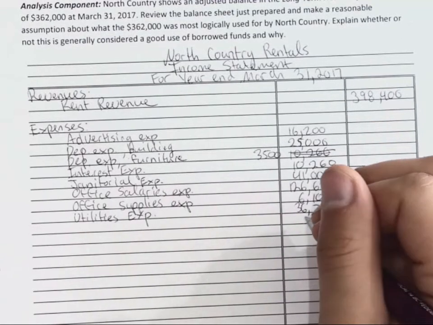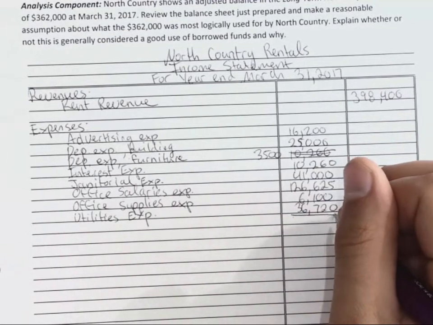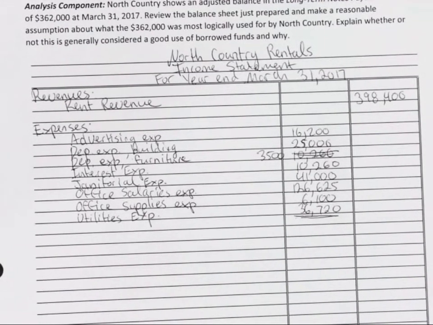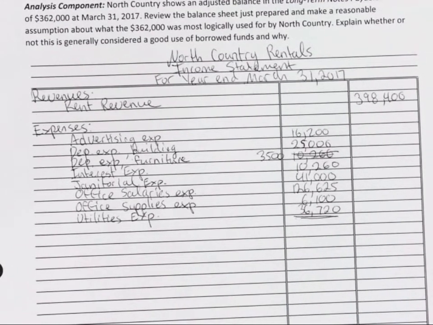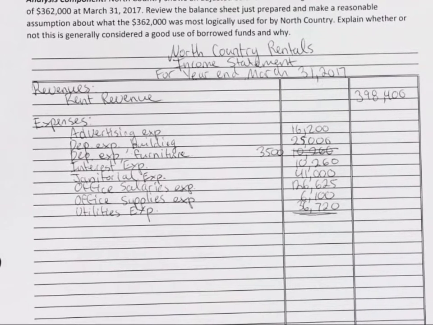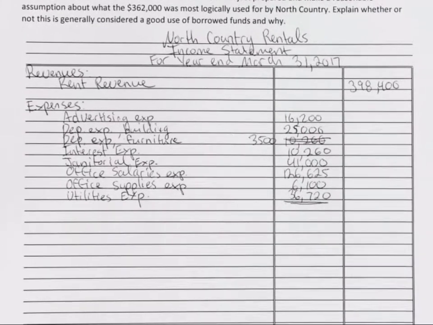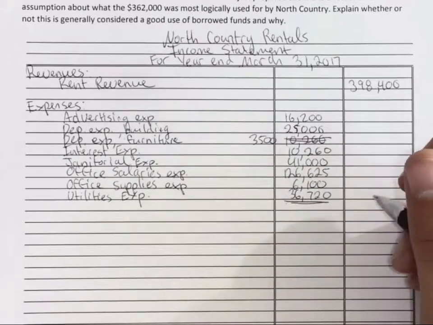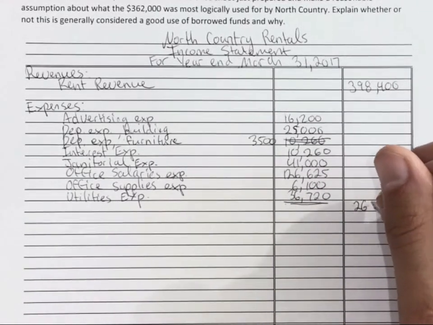That's all of our expenses. If anyone wants to add it up for me. Okay, one person, who said that? $265,405? Yes. Got it.